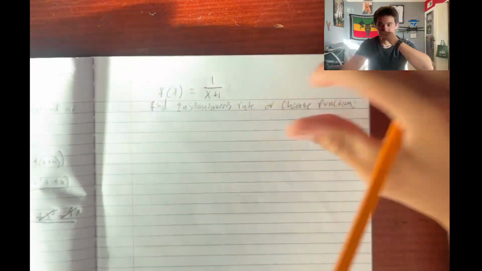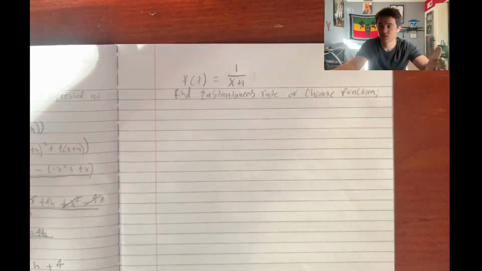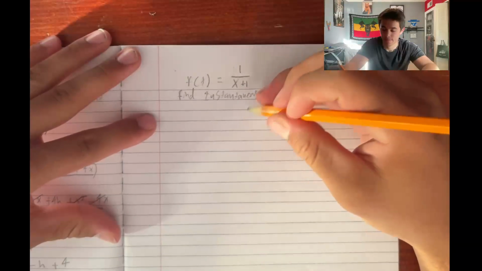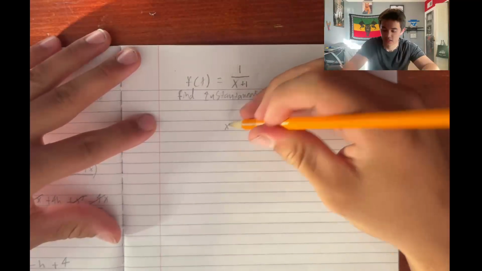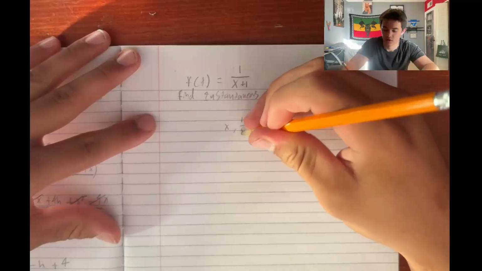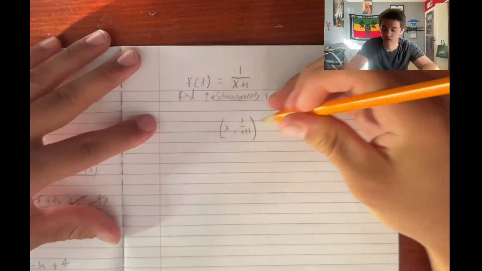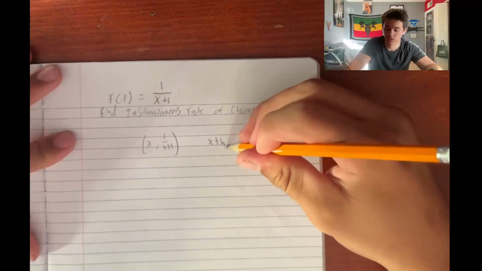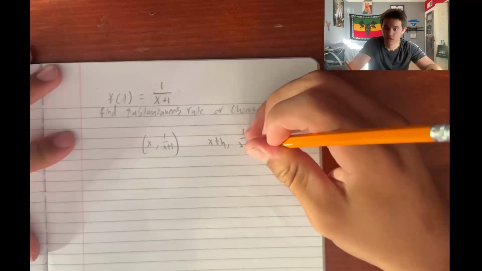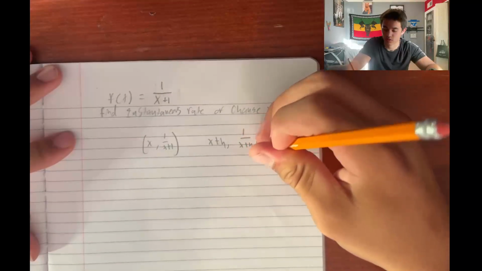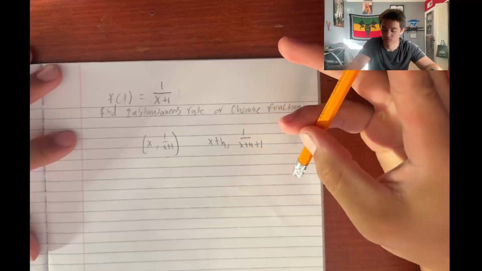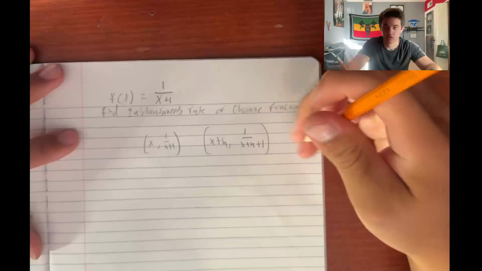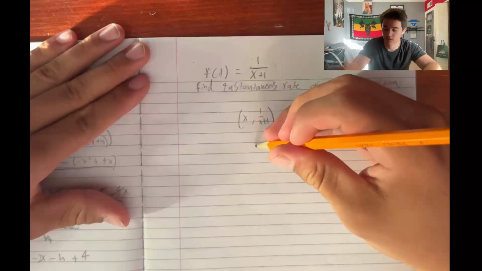So let's begin by just doing the same thing we did last time. So we got x and 1 over x plus 1. We got x plus h and 1 over x plus h plus 1. So those are our points. Let's plug it into our function.